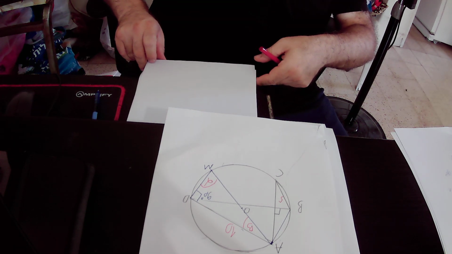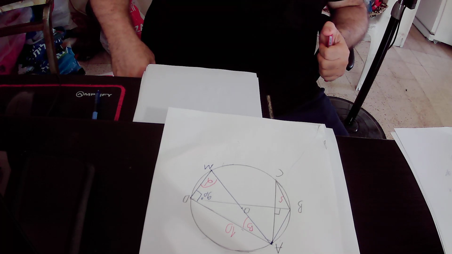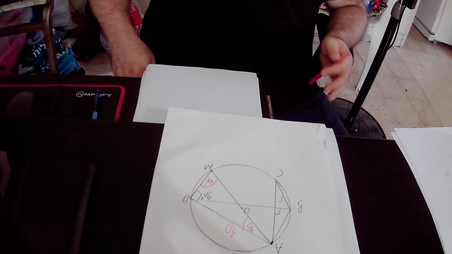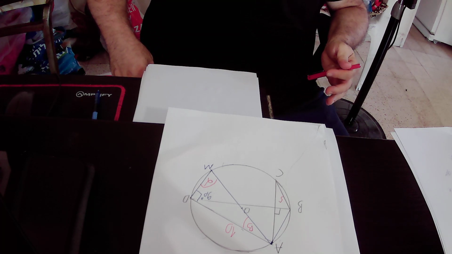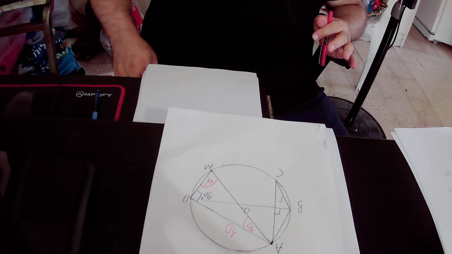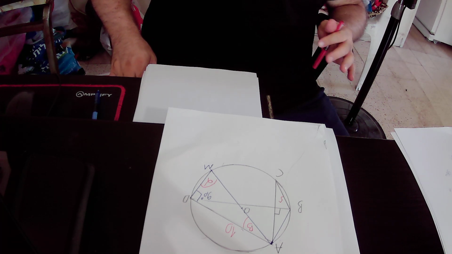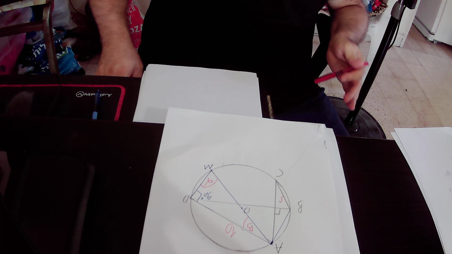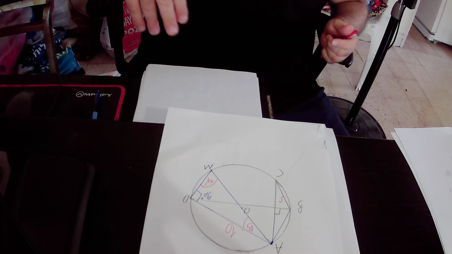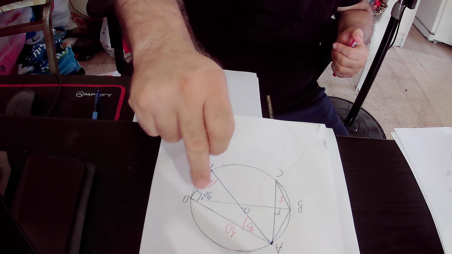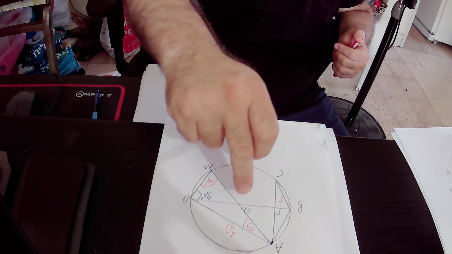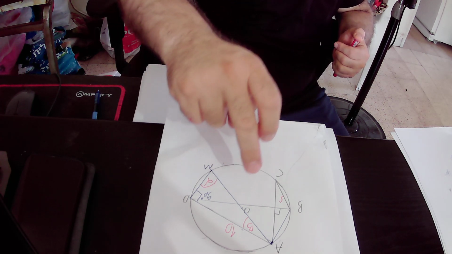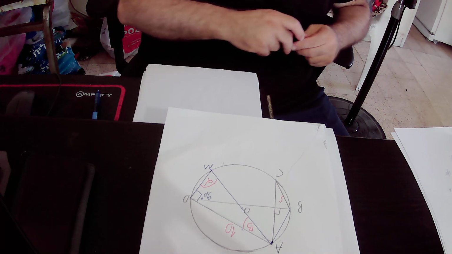As you already know, in any triangle in the world, the sum of its angles equals 180 degrees, especially in the right triangle AMD, the sum of its angles equals 180 degrees.